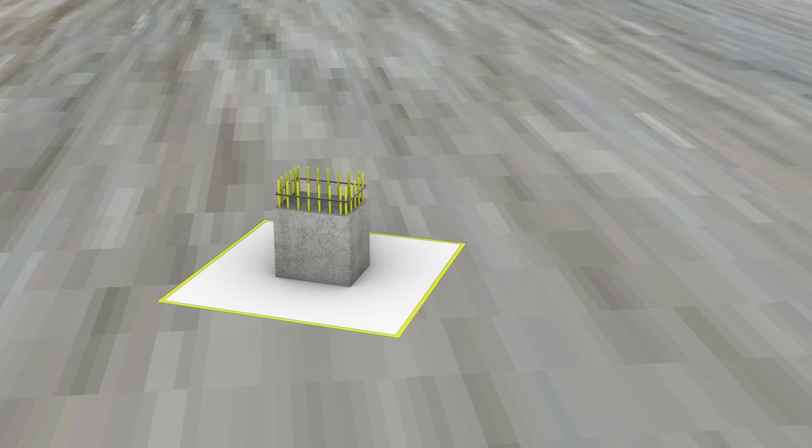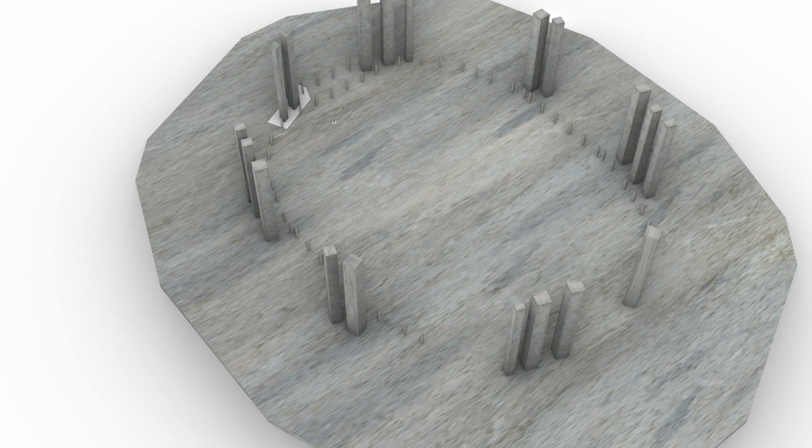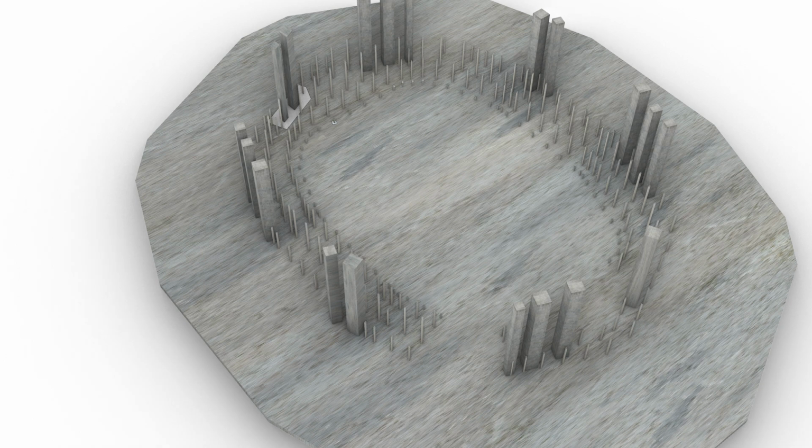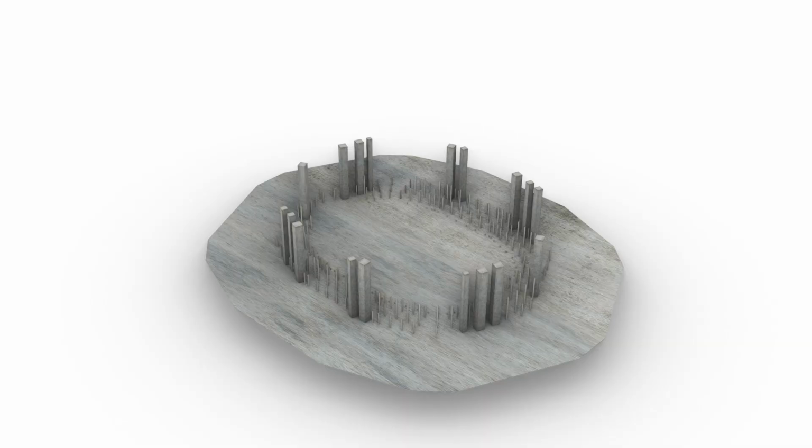Ultimately, all key structural components, from mat foundations and mega columns to pile caps and standard columns, work together to safely carry the stadium's massive and dynamic roof loads to the ground, ensuring stability and long-term performance.